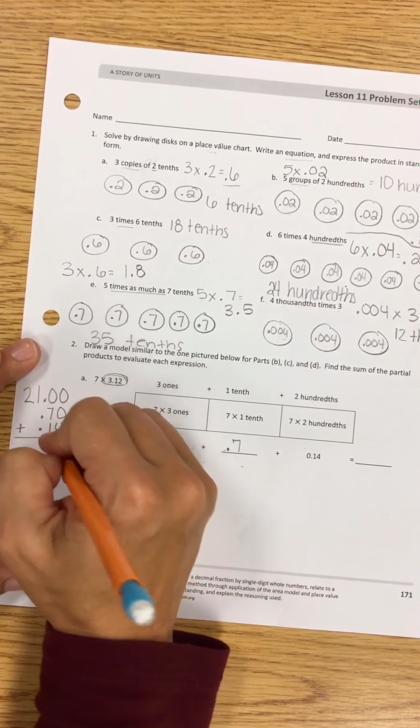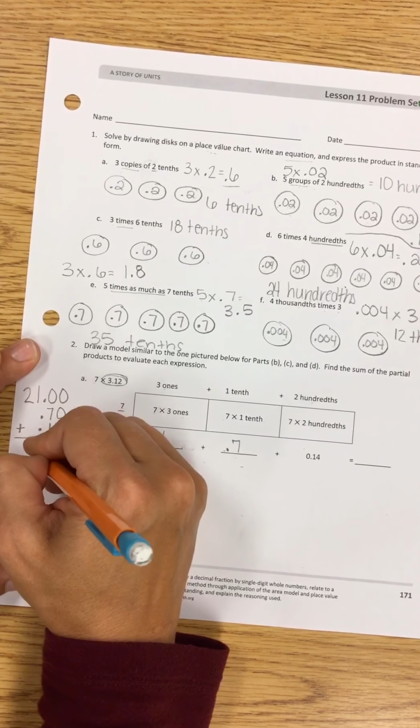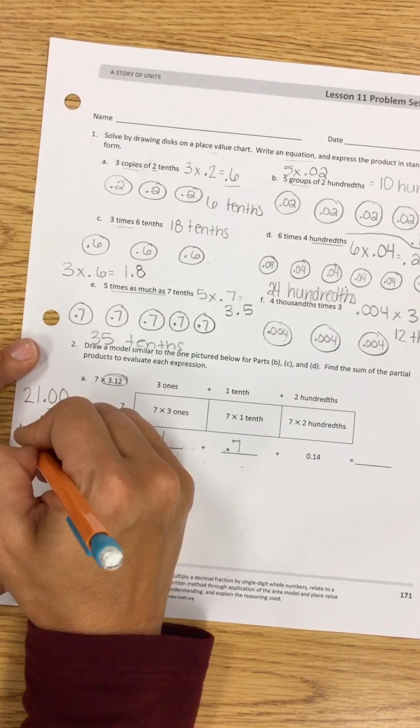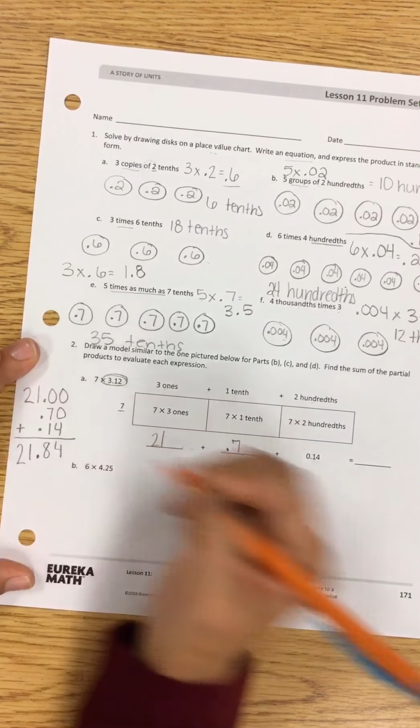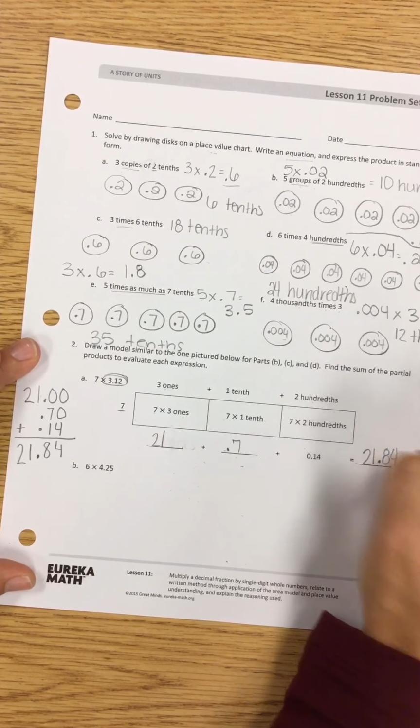0 plus 0 is 0. 0 plus 7 plus 1 is 8. That decimal just traces back down. And then 1 plus 0 is 1. 2 plus 0 is 2. The answer is 21 and 84 hundredths.